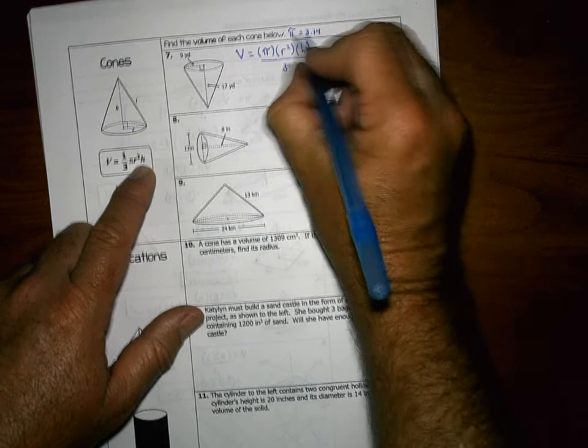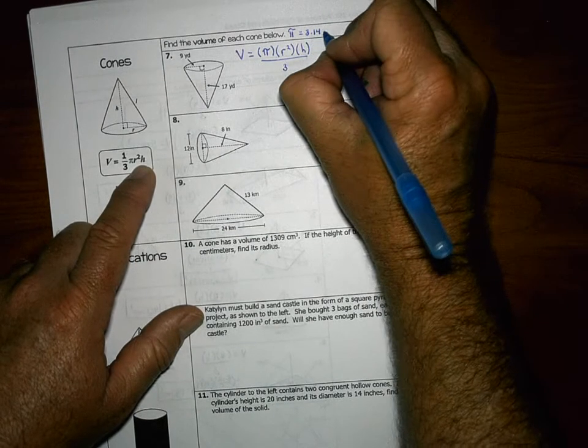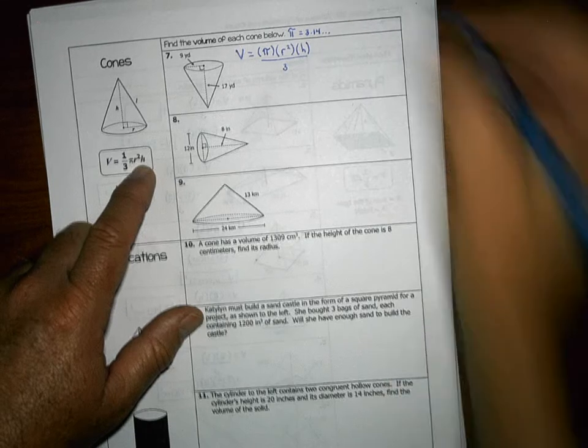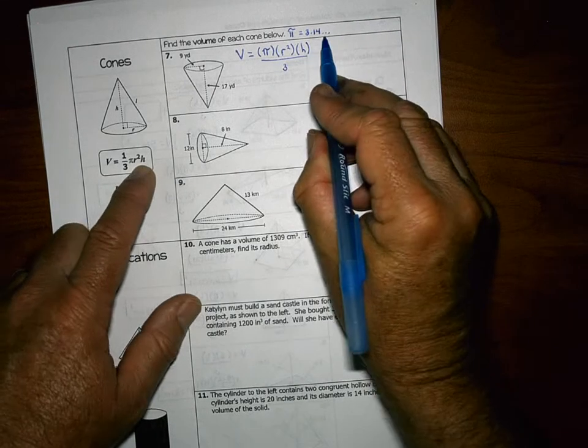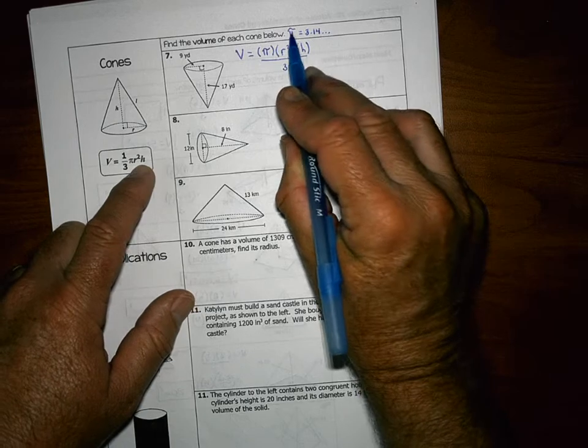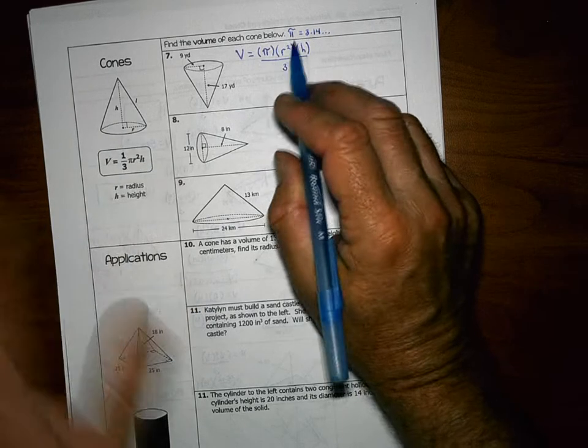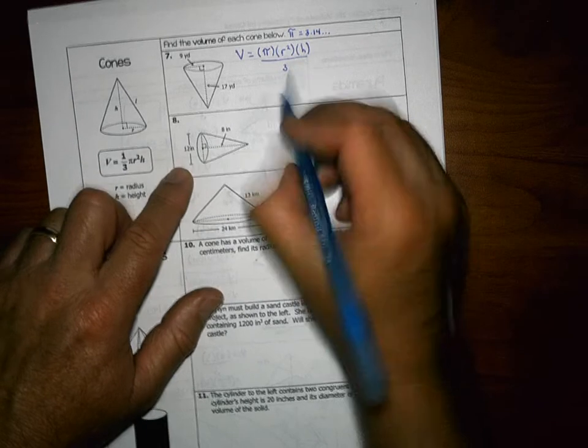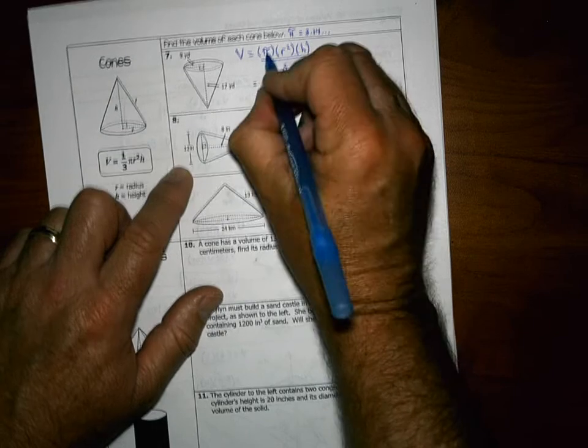So, we know that's not what pi is equal to. We know that pi is a number that goes on forever. So when we get an answer, if we use 3.14 for pi, our answer is actually going to be an approximate answer. Okay, so to find the volume of a cone, there's only 2 things you need to know.